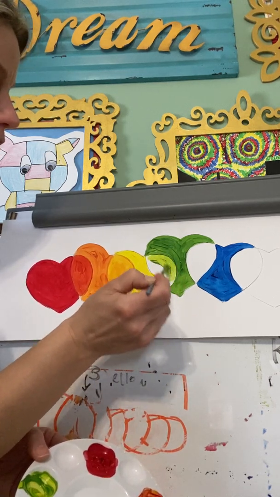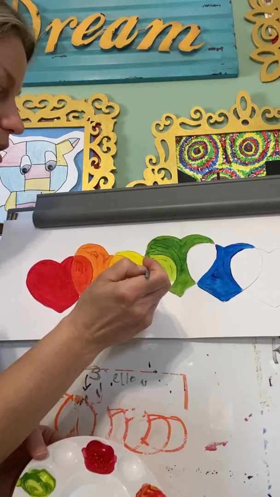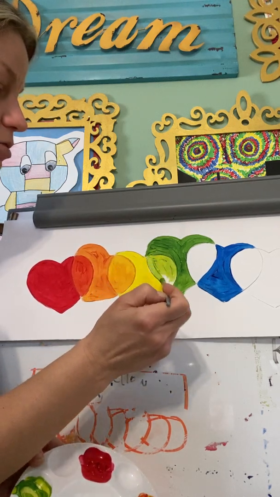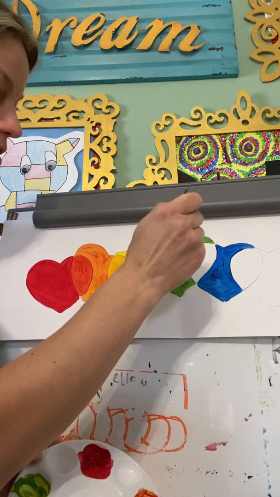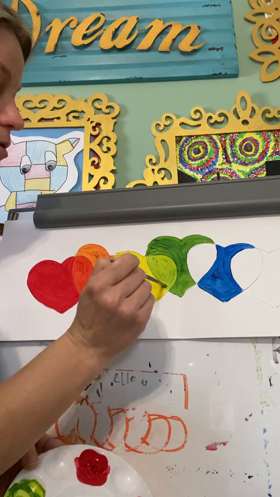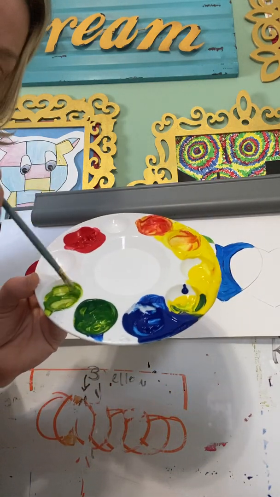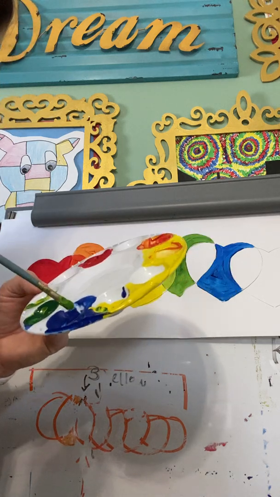So really it doesn't matter if yours is perfect or not. It's just, is it lighter than your secondary color that you made for your yellow-green tertiary color? So if you made your secondary of green, just take another scoop of yellow paint into a separate palette and mix what you have on your brush.